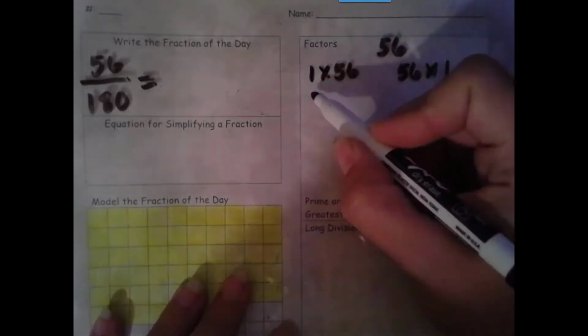Now I'm going to go through my divisibility rules in order so that I don't miss any. After 1, I try 2. The rule for 2 is that it ends in an even number. 6 is even, so 2 is a factor. 2 times 28, 28 times 2.